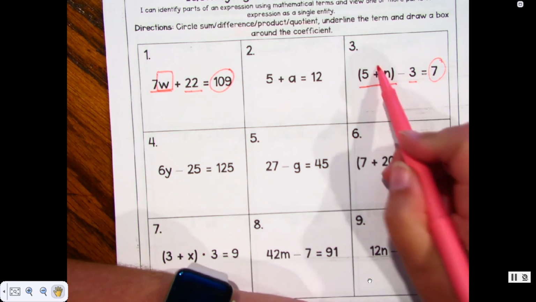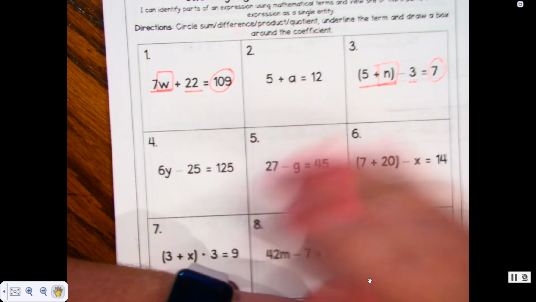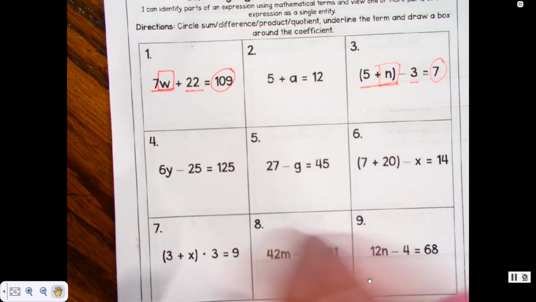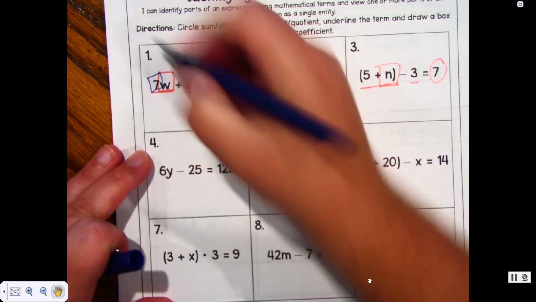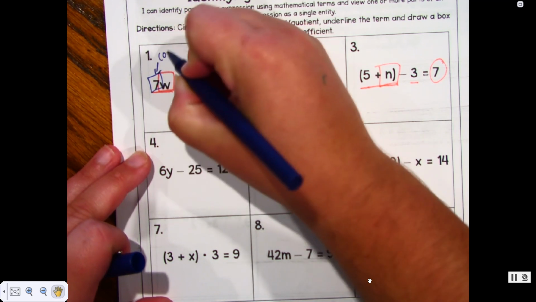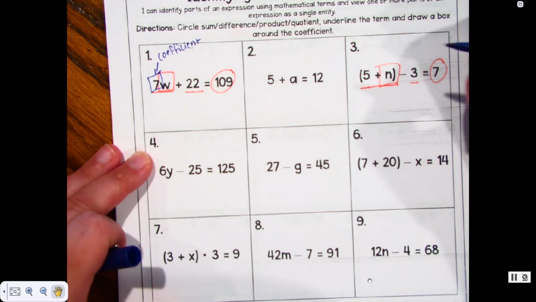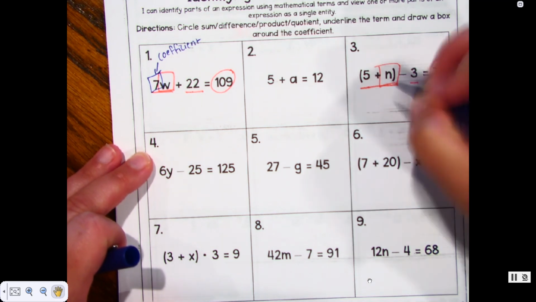And then you'd have to put a box around your variable. Oh, it said the coefficient, y'all. Scratch that. The coefficient is 7. I'm sorry. See, this is why I need y'all with me so that you can correct me when I make these mistakes.